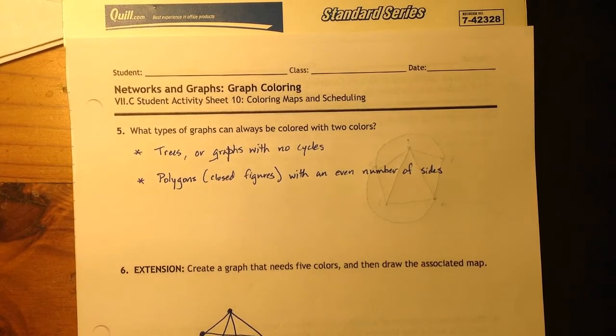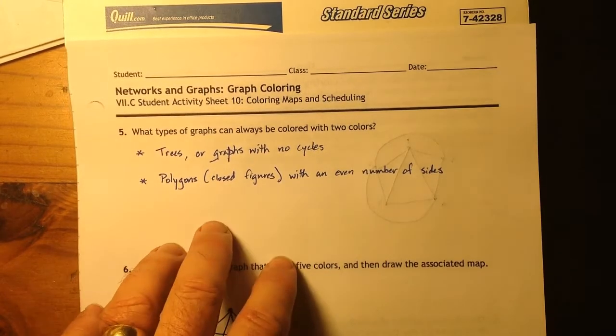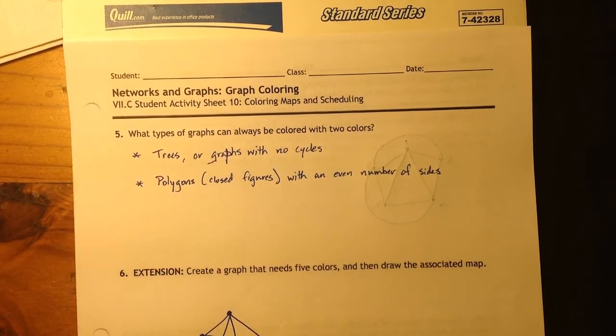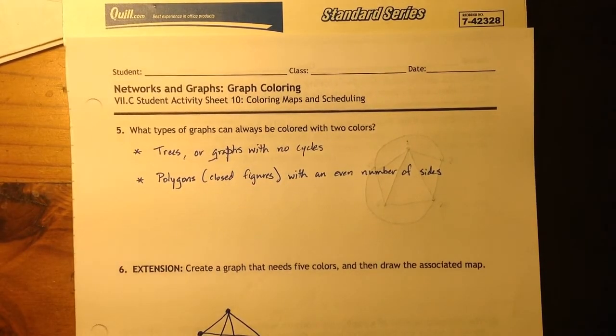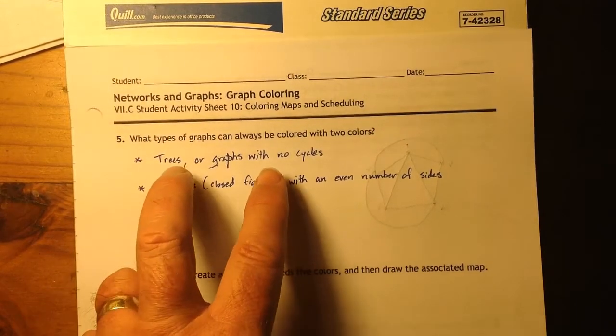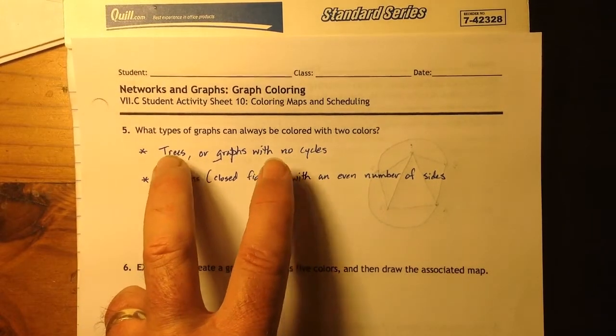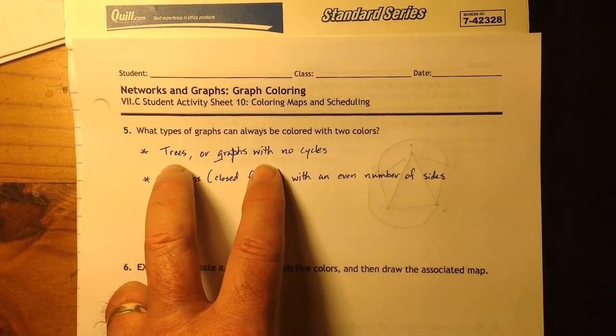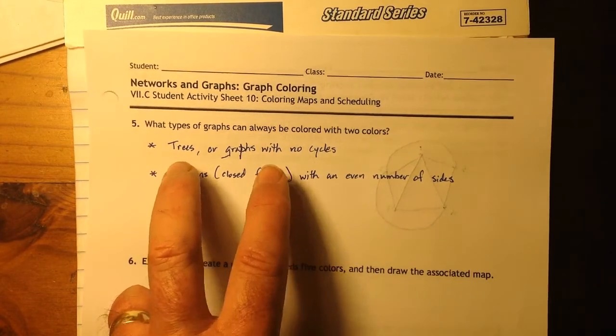All right, I want to backtrack to just the last few problems that we looked at yesterday. First thing was number 5. We did 5, 6, and 7 to finish up the day. Number 5 asked what types of graphs can always be colored with two colors. I kind of hinted at this on number 4, but one type, trees or graphs with no cycles, which are the same thing. If you have a graph with no cycle, then that's also called a tree. And so those you can get by with two colors.